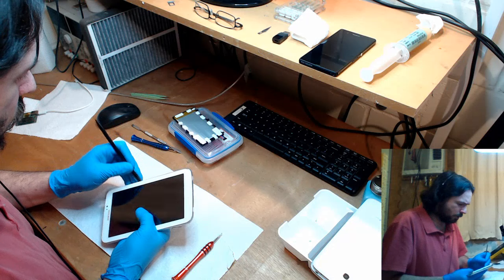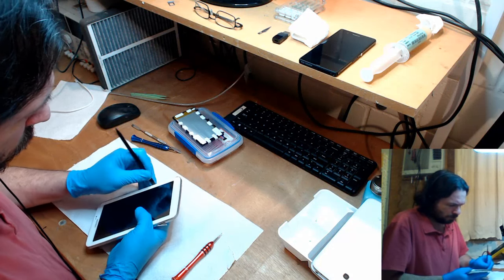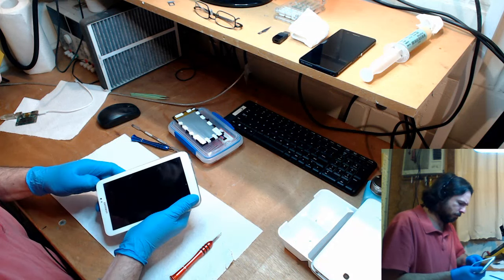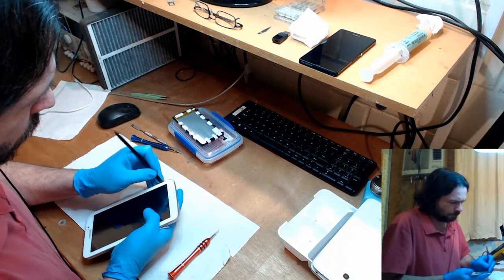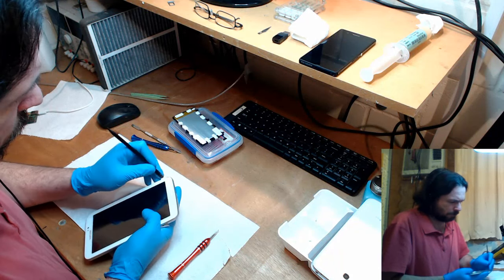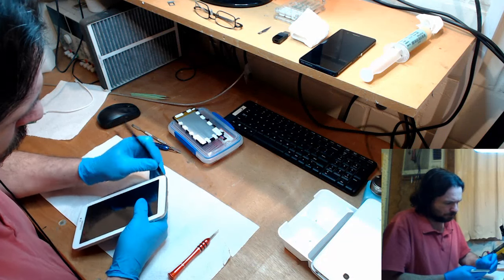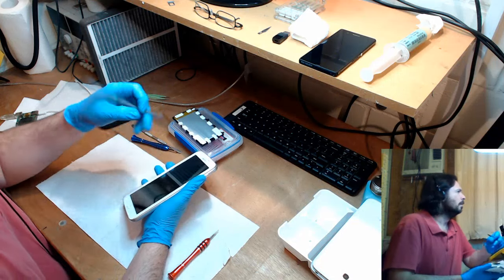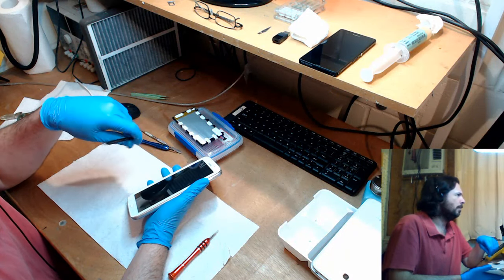Just wasn't sure whether guitar picks might have been a bit too thick. Just finished replacing the battery and glass panel on the iPad.